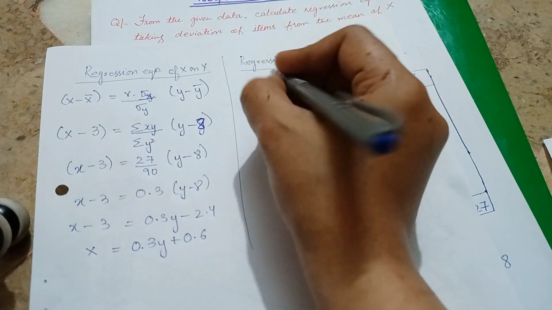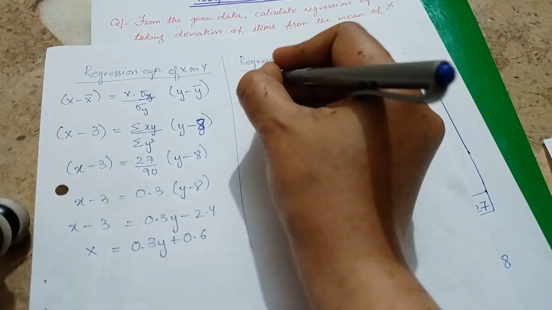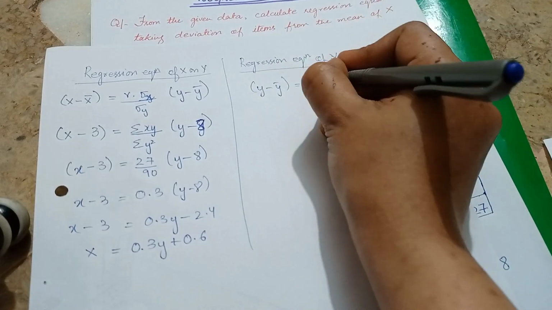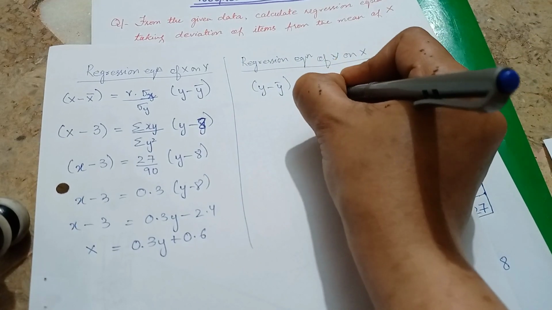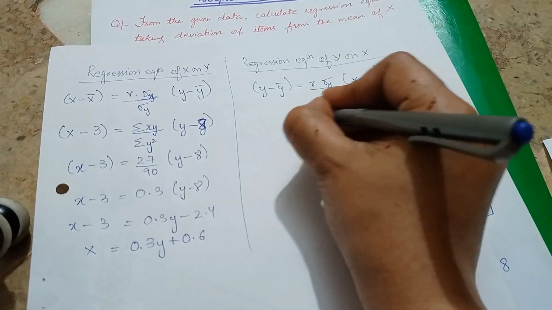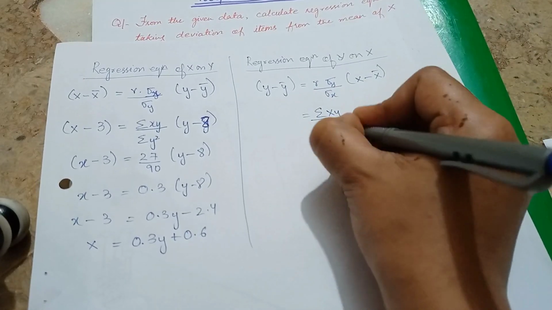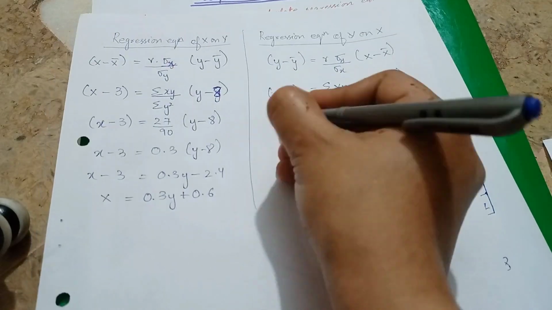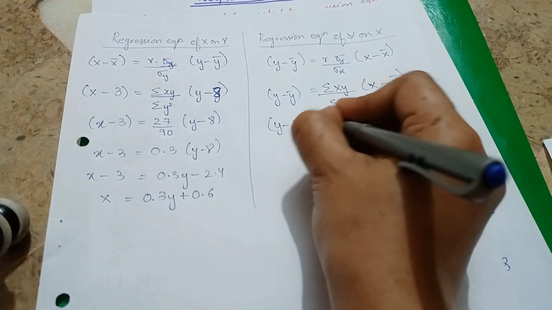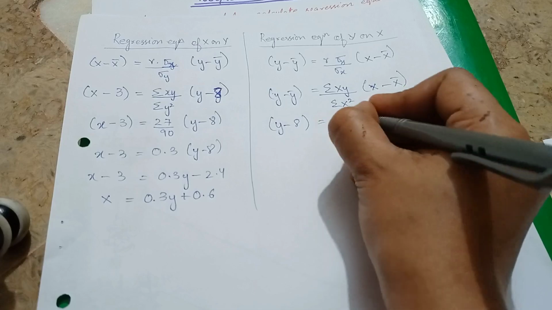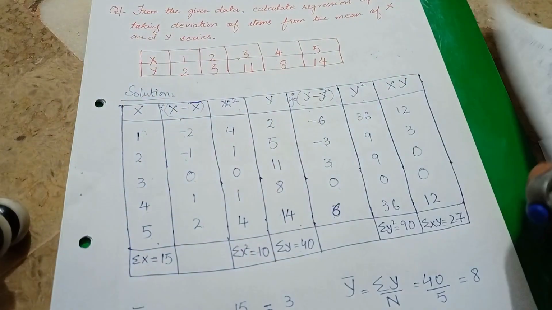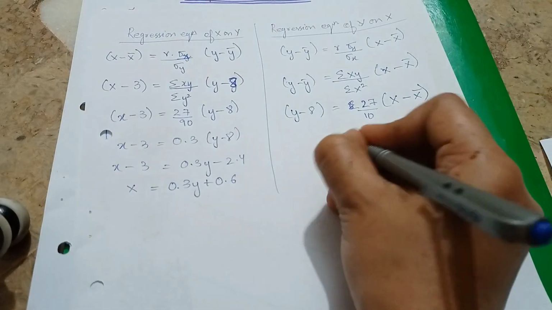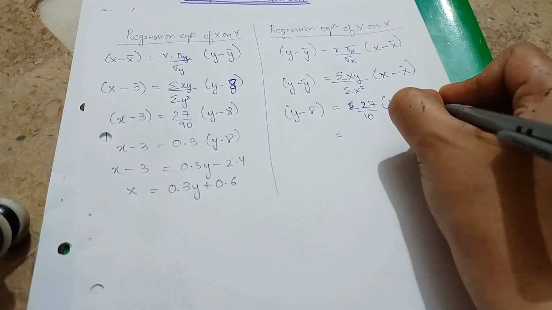Now regression equation of y on x will be y minus y bar is equal to r sigma y upon sigma x, x minus x bar, that is summation xy divided by summation x square, x minus x bar. Now put the values. Y minus y bar will be y minus 8. Summation xy is 27 and summation x square is 10, upon 10, x minus x bar, we can write here 3.